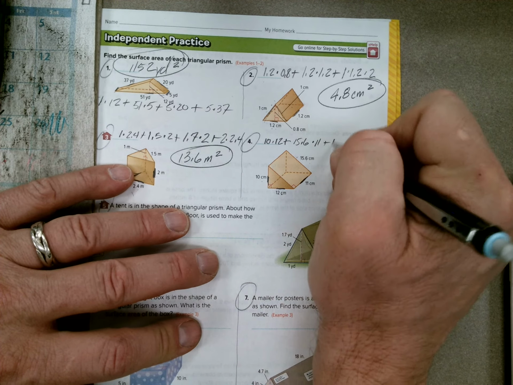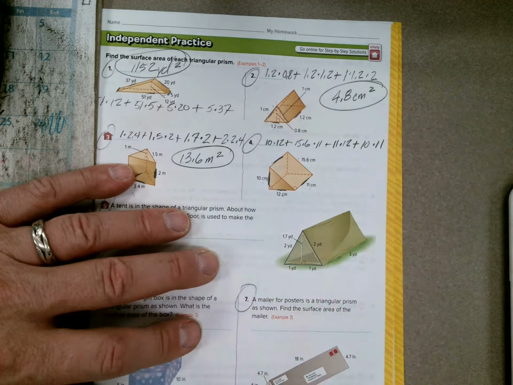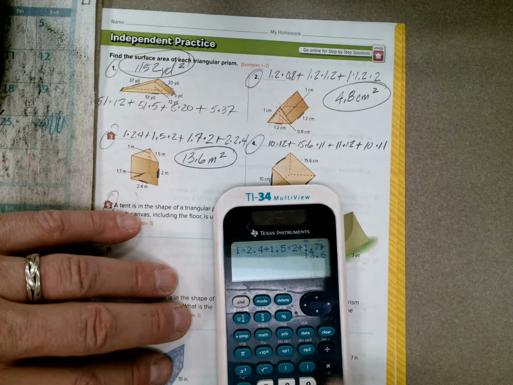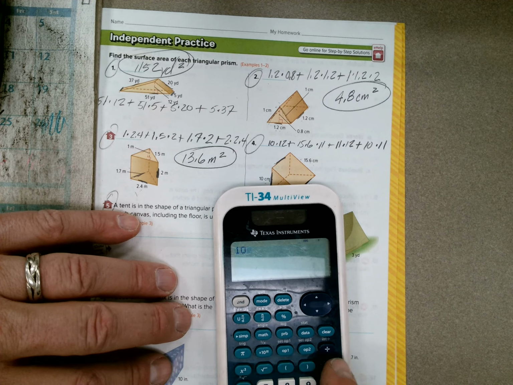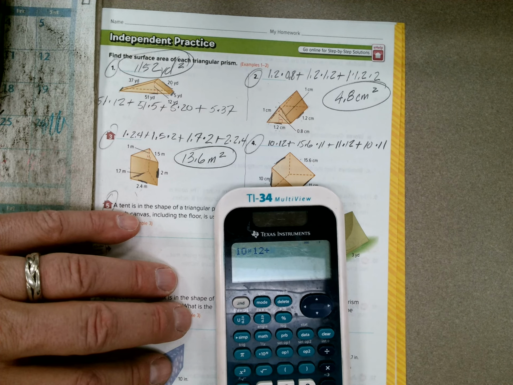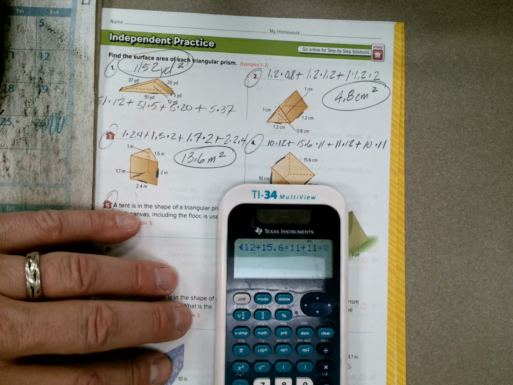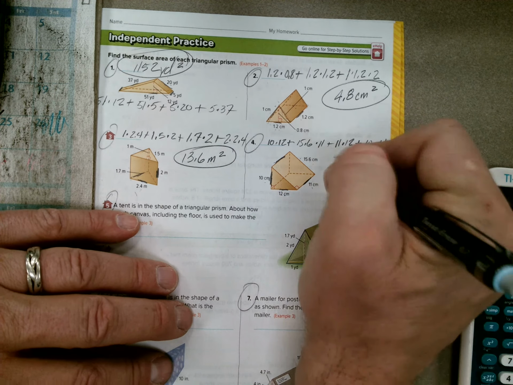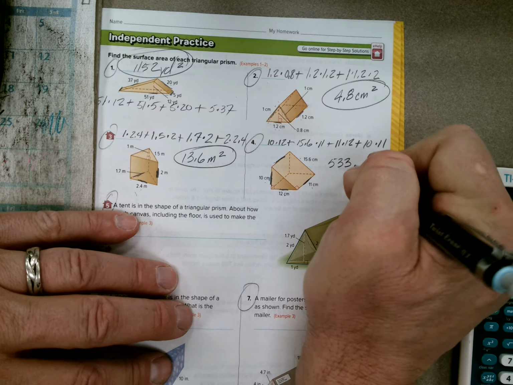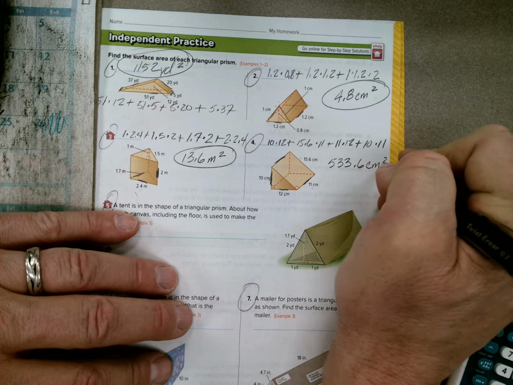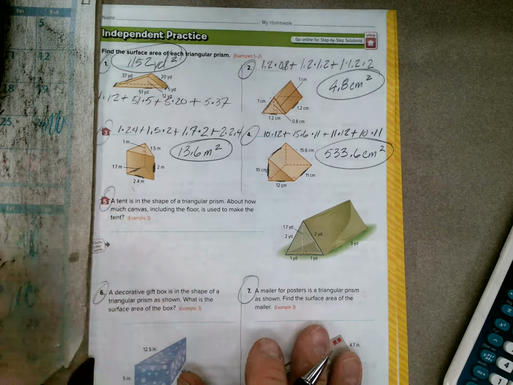We're going to transpose that 11 up. Let's plug it in. 10 times 12 plus 15.6 times 11 plus 11 times 12 plus 10 times 11 equals 533 and 6/10 centimeters squared. So you're getting the idea.